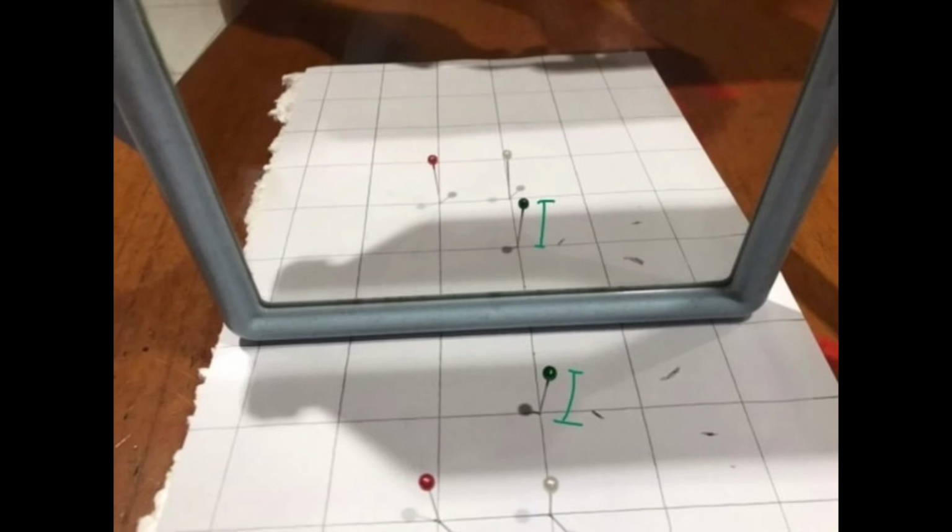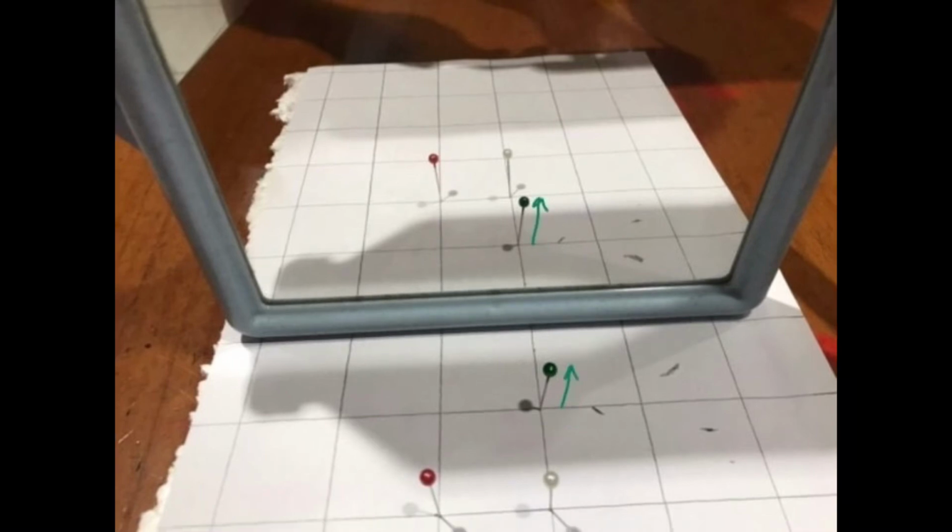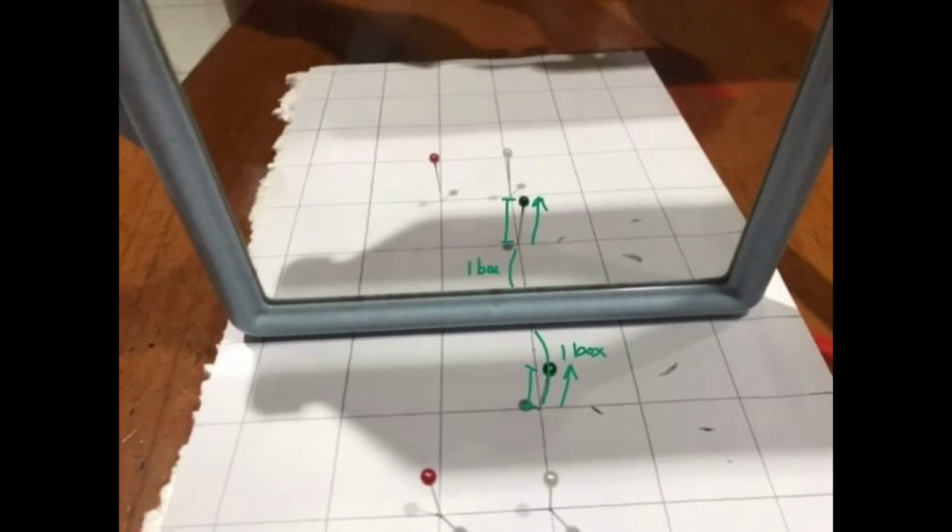So in conclusion, the image of each pin is the same size as the pin. The image of each pin is upright, and the image of the pin is virtual, since the image and object are the same size from the same distance from the plane mirror, and the image is upright.